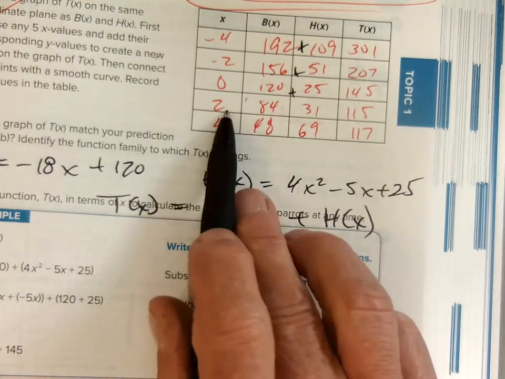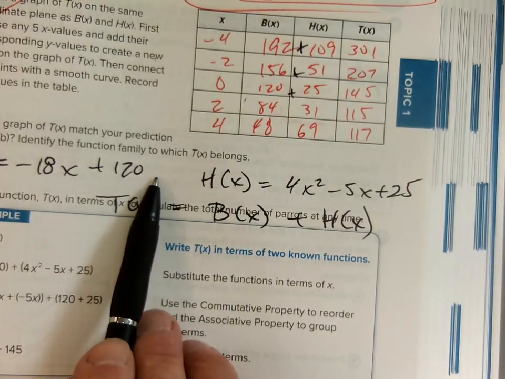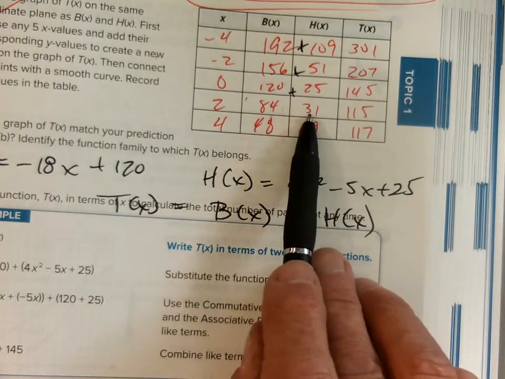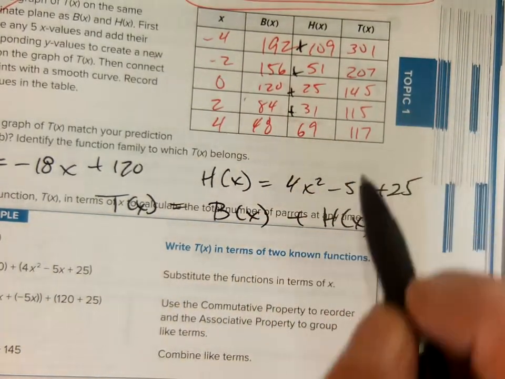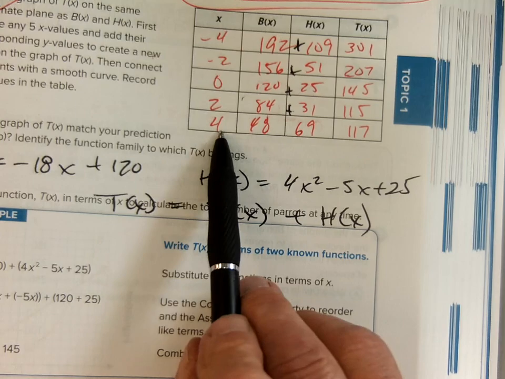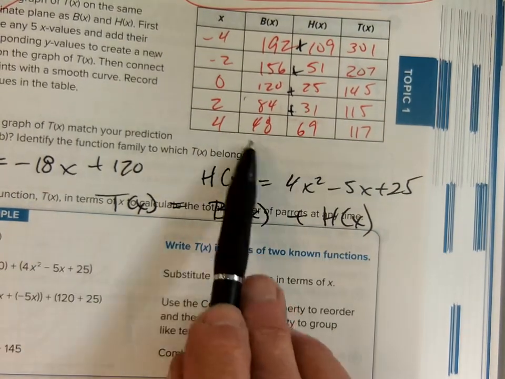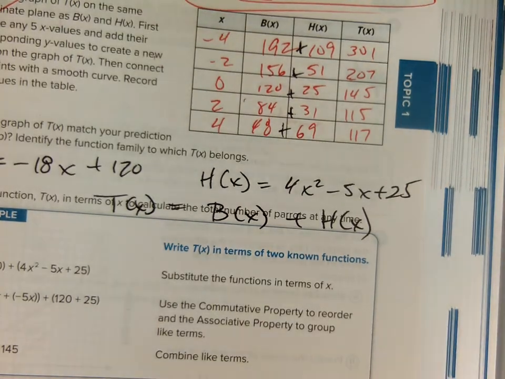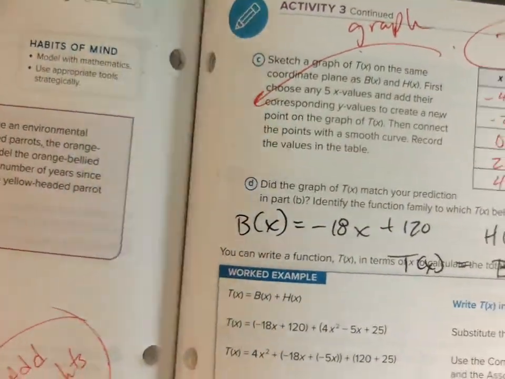I plugged 2 into this function. I got 84. And I plugged 2 into this function. I got 31. I added the two functions, and I got 115. I plugged 4 into this function. I got 48, and I plugged 4 into this function. I got 68. I added the two y values. I got 117. So then I can go back to my graph, and I can add those heights.